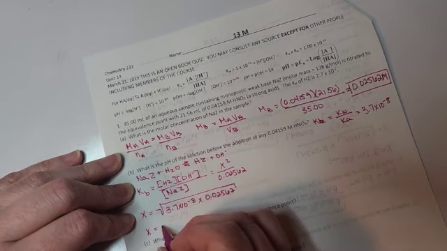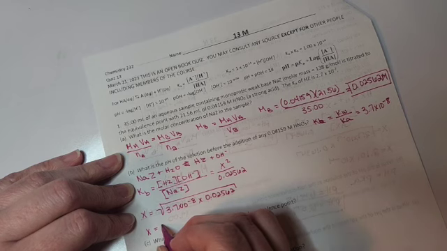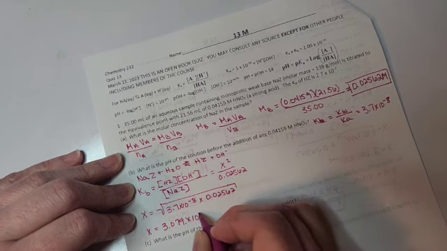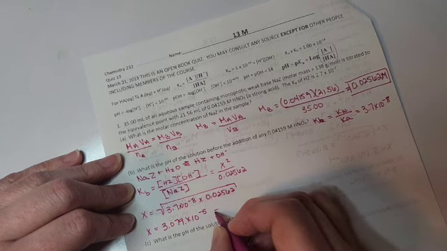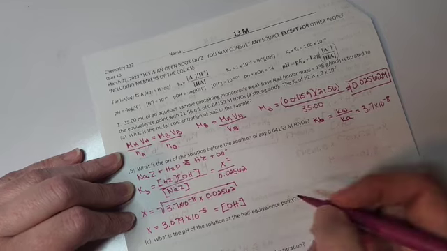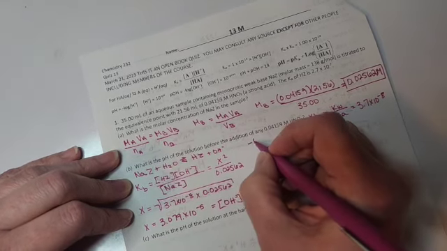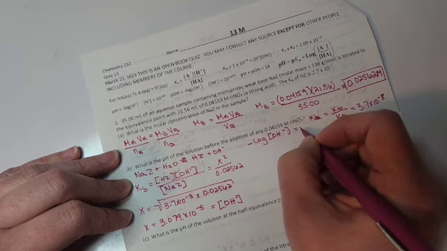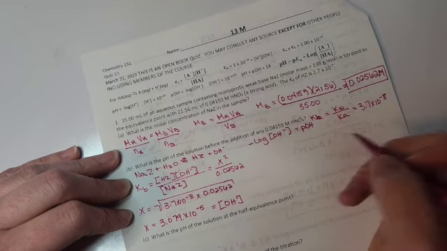And that is going to give us an x value of 3.079 times 10 to the negative fifth. And now remember that this is our hydroxide concentration. So if we take the negative log of our hydroxide, that's going to give us our pOH.